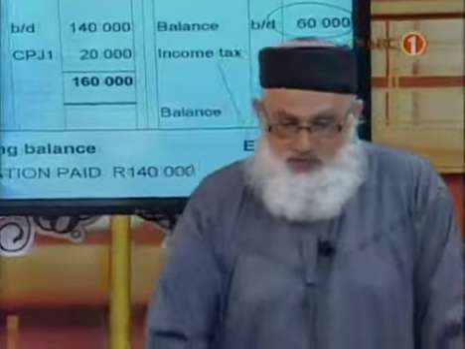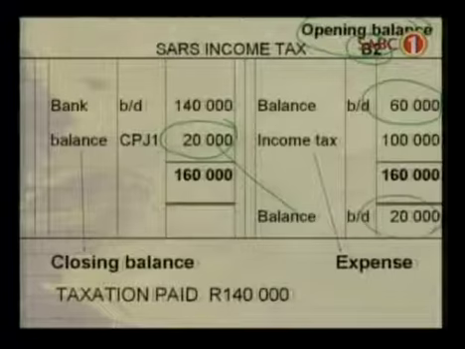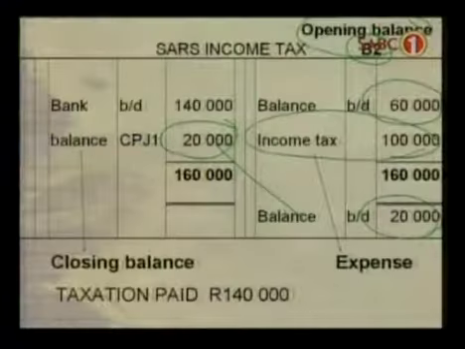Okay. Coming back to my SARS income tax account. We said opening balance. We said closing balance. Remember, the closing balance was a credit balance as well. So you've slotted in the opening balance, you've slotted in your closing balance. Step number 3, look for your expense. What was your income tax for the year? Now, double entry, debit income tax, credit SARS income tax. There goes.